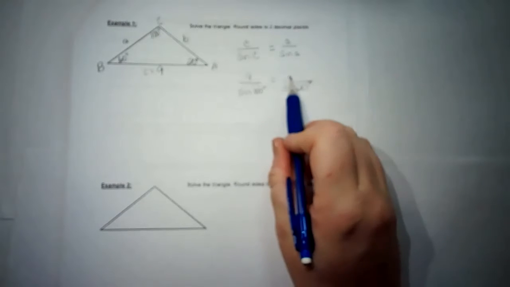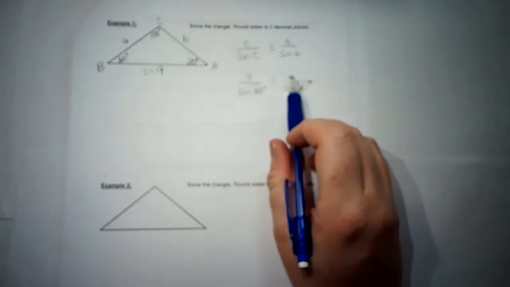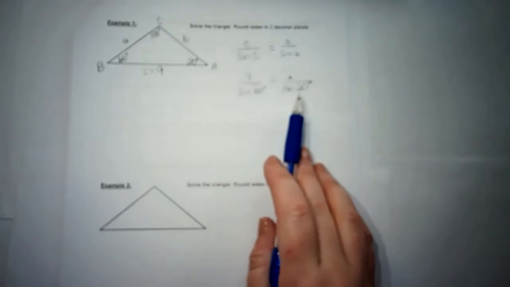Your goal is to only have one letter left that's unknown. If I use B and A together, I'll have two letters I don't know, and then I can't solve it. Does that make sense? But I could have used C and B if you wanted. That would have been fine.